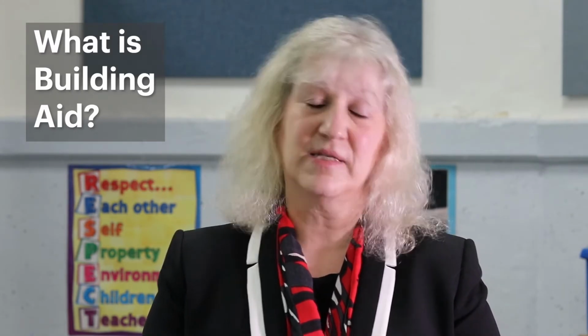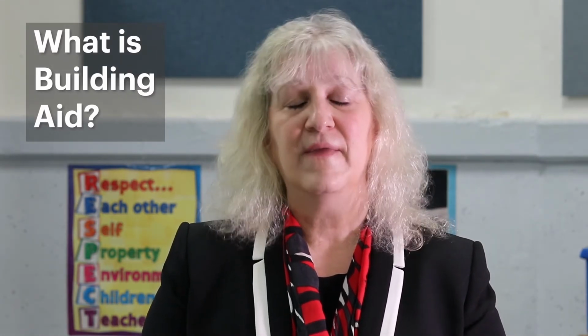So let's talk about what building aid is. Building aid is a formula-based aid that is determined in part on the wealth of a district. So for districts that have particularly high wealth and low need, they would have a very low building aid ratio, possibly as low as 10%. For high need districts that have low wealth, they have a very high building aid ratio, and it can be a maximum of 95%.